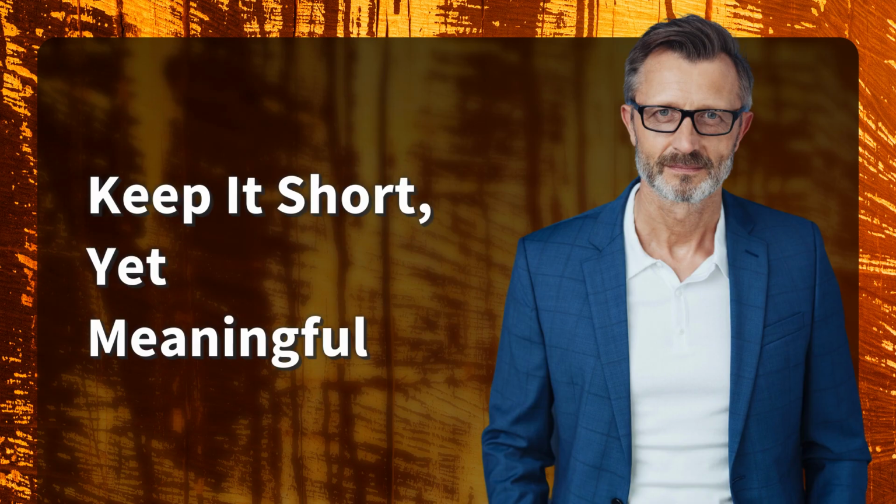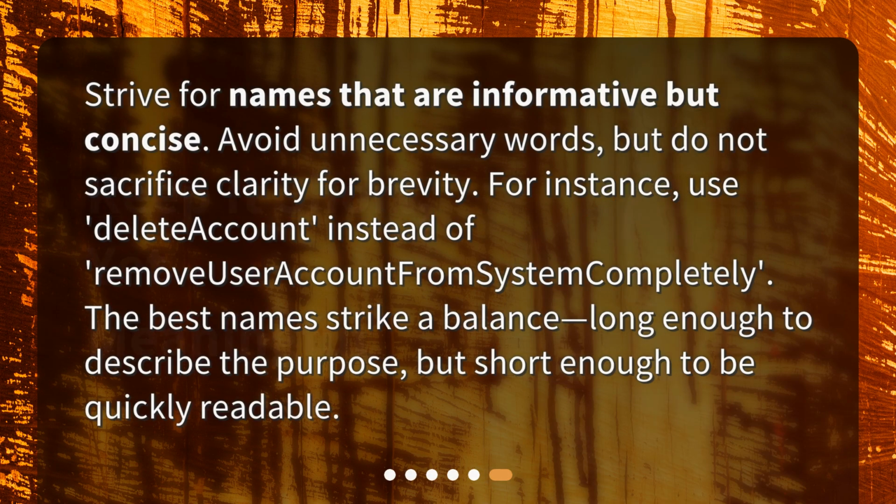Keep it short, yet meaningful. Strive for names that are informative but concise. Avoid unnecessary words, but do not sacrifice clarity for brevity. For instance, use delete account instead of remove user account from system completely. The best names strike a balance. Long enough to describe the purpose, but short enough to be quickly readable.